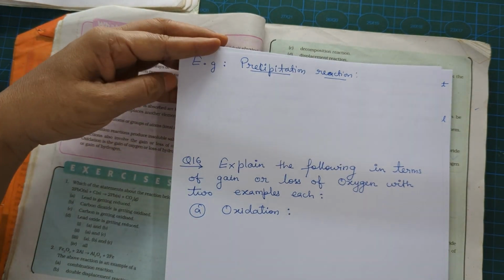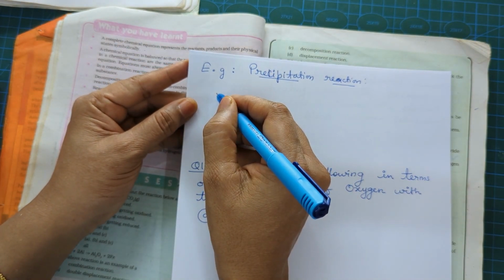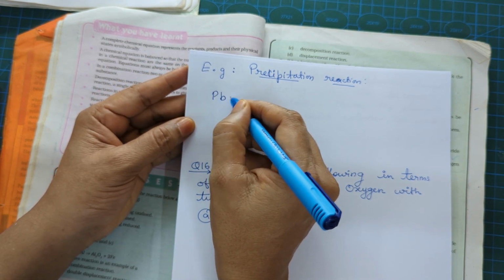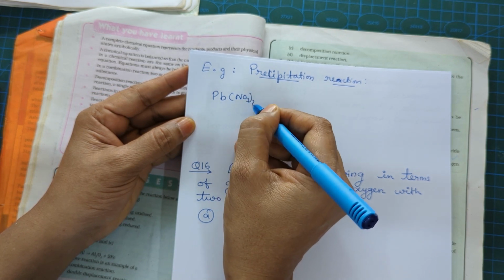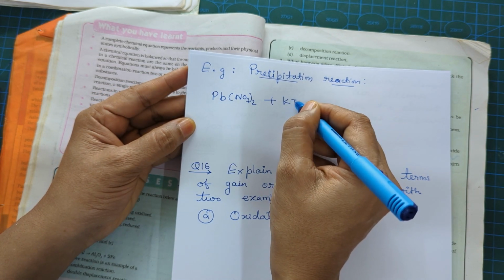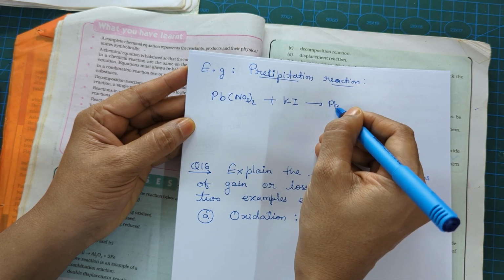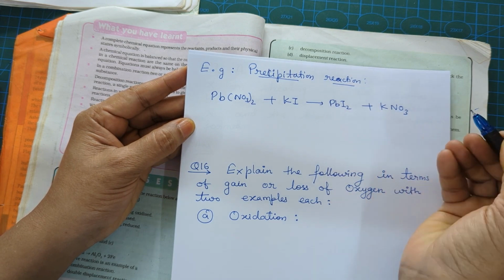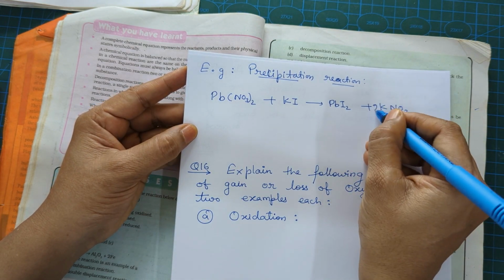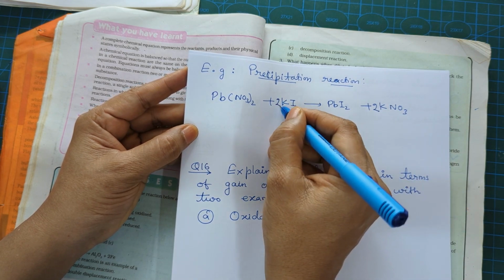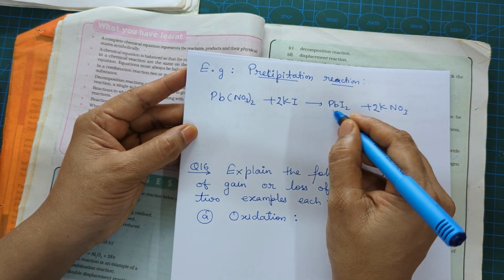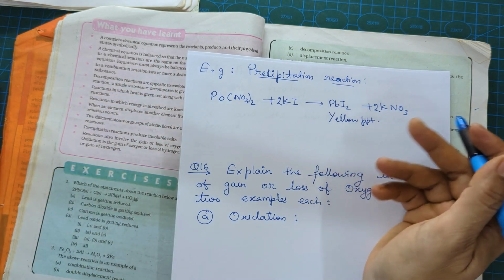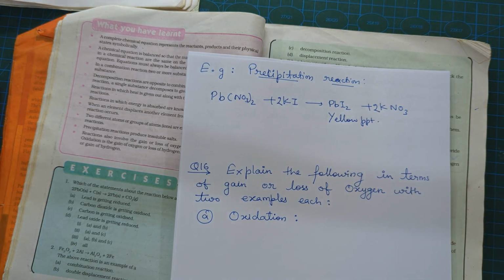Example of precipitation reaction. Just now I wrote barium chloride plus sodium sulfate gives barium sulfate and sodium chloride. Now I am writing the other one: lead nitrate, PbNO3, plus potassium iodide gives lead iodide, PbI2, and KNO3. So it needs balancing. So now this is balanced, and lead iodide is a yellow precipitate. You can also write barium sulfate formation, which is a white precipitate.